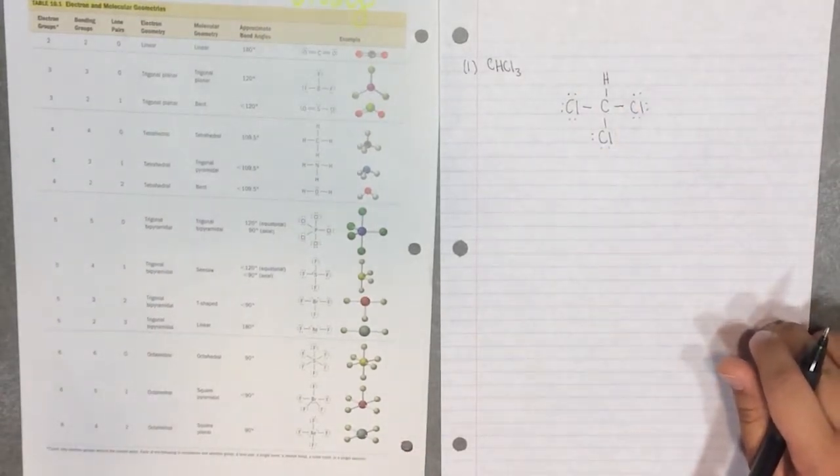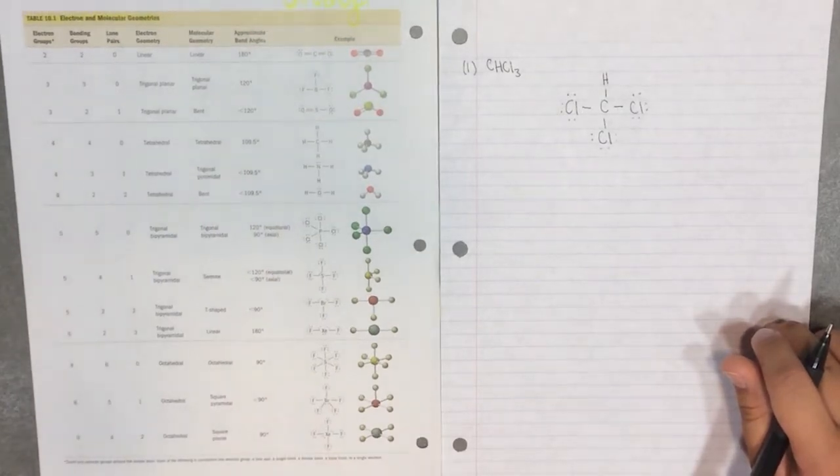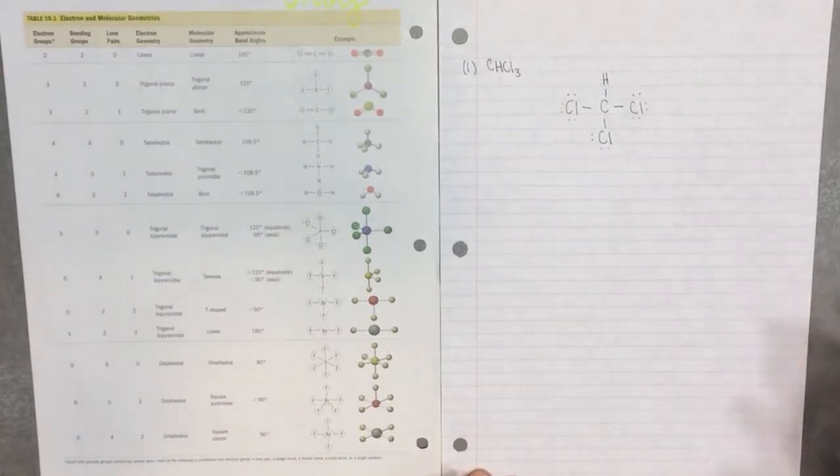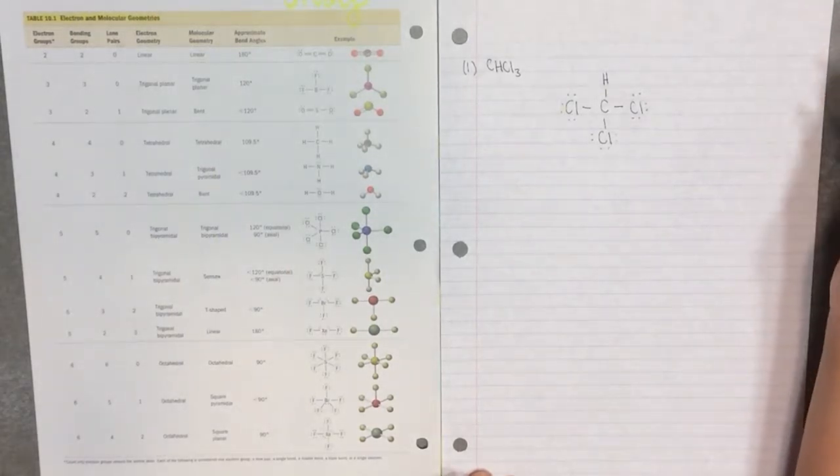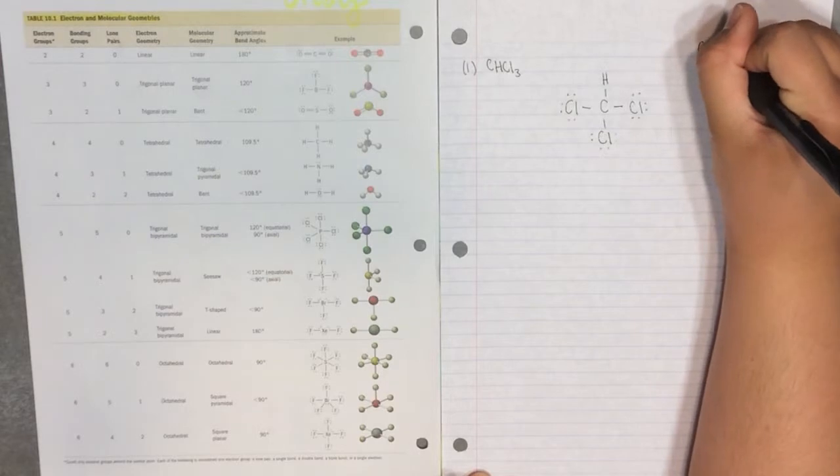Then you're going to identify your central atom. Your central atom is the one that most of the bonding groups are connected to. So in this example, our central atom is carbon.